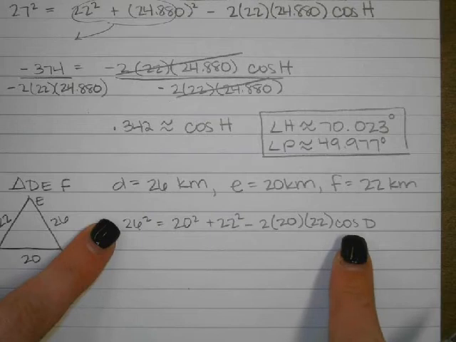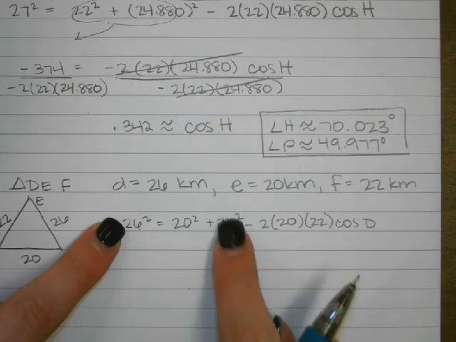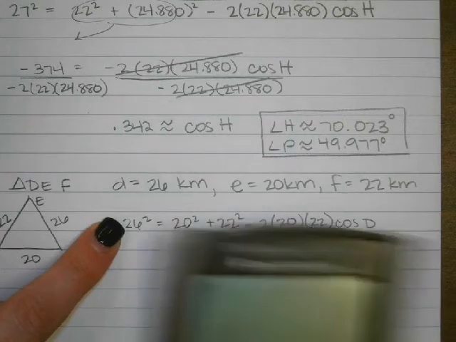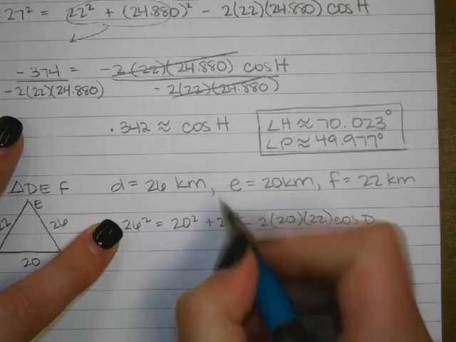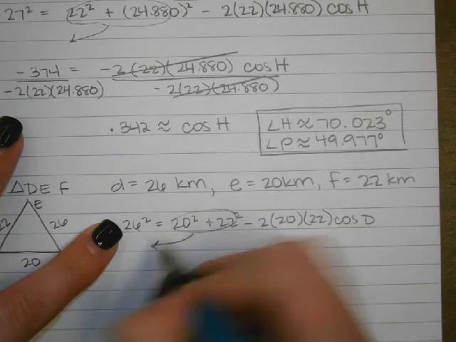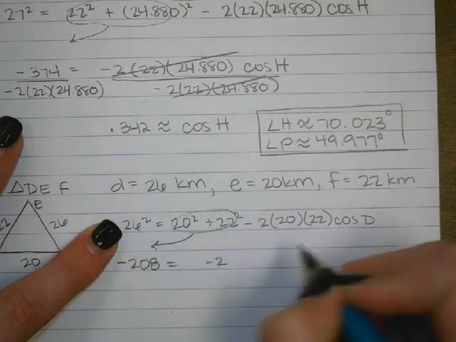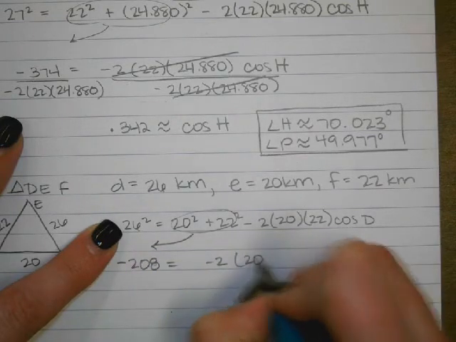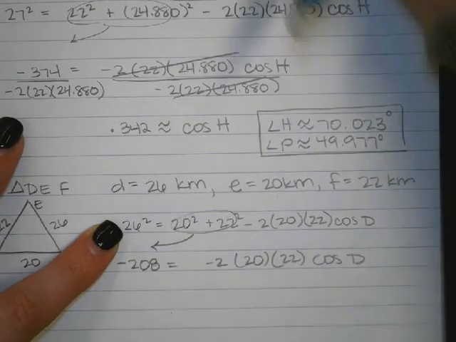We're going to move stuff away from D. So I have 26 squared, and I can subtract these over. So I've got 26 squared minus 20 squared minus 22 squared, negative 208, equals negative 2 times 20 times 22 cos D.